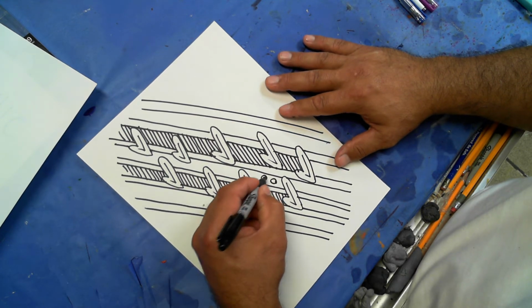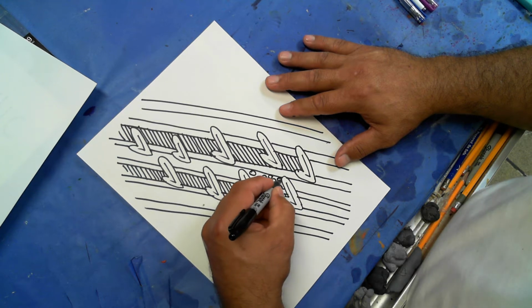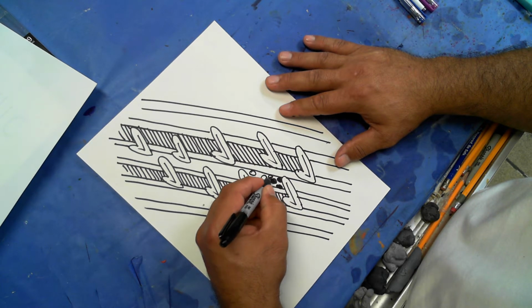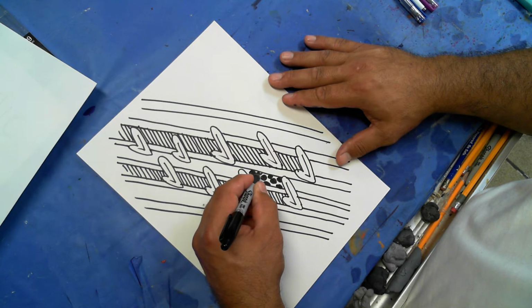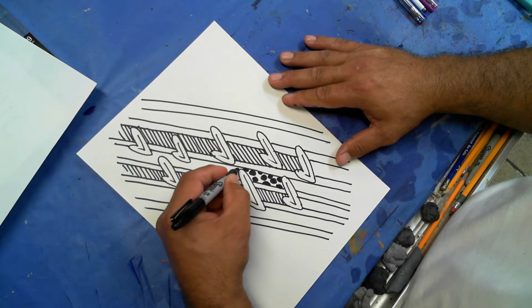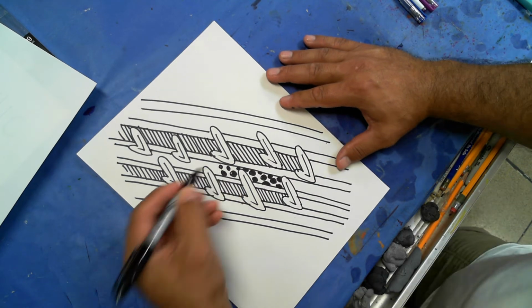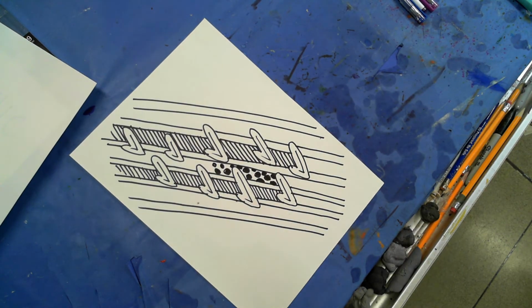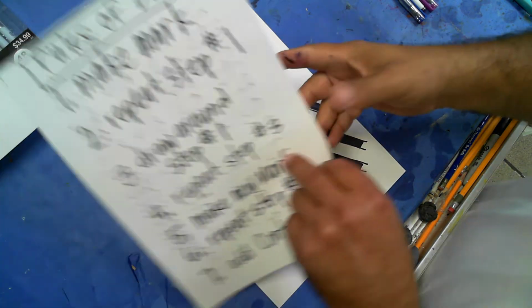I could add other new shapes in here, and they don't have to be the same. I could shade the polka dots in. If I would have shaded them out, then would it be polka dots? Good question. All right, so this is a simple doodle. Okay, there it is. I've completed it with the rule of doodle.